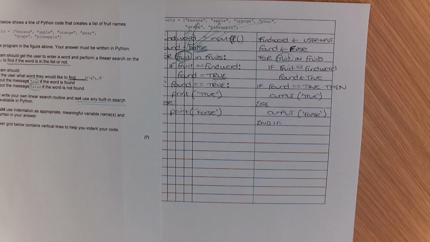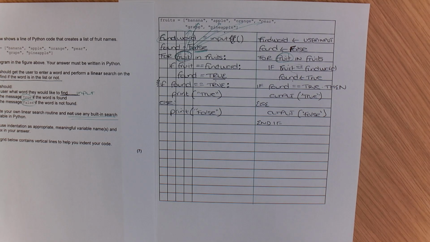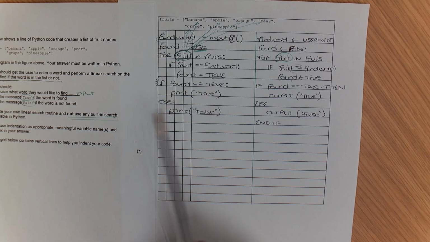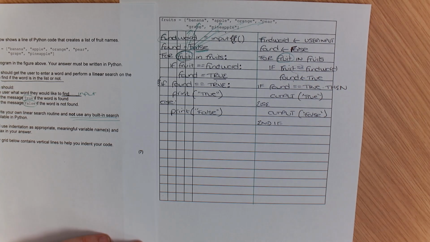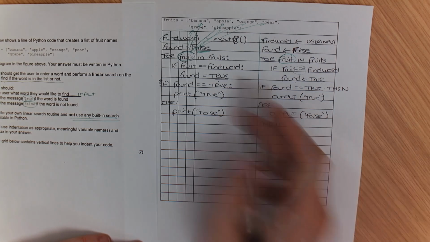Yes. If you want to find the word orange, wouldn't it print out false, false, true? No, because I don't change that to false if I find a different one. As soon as that's set to true, it's never touched again, is it? Think about it. Say for example I'm finding orange.